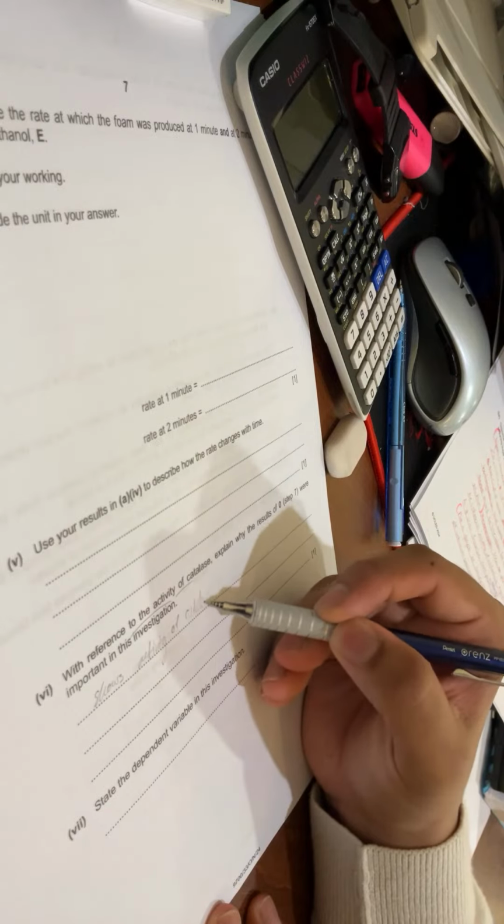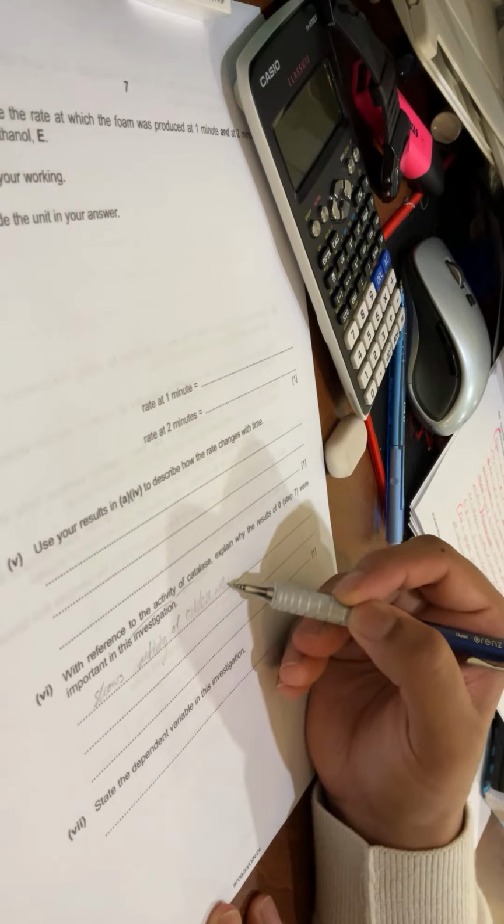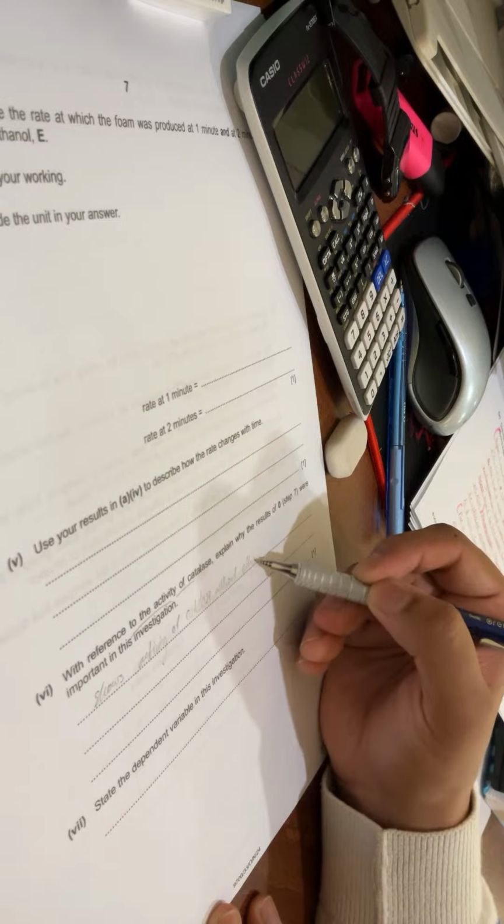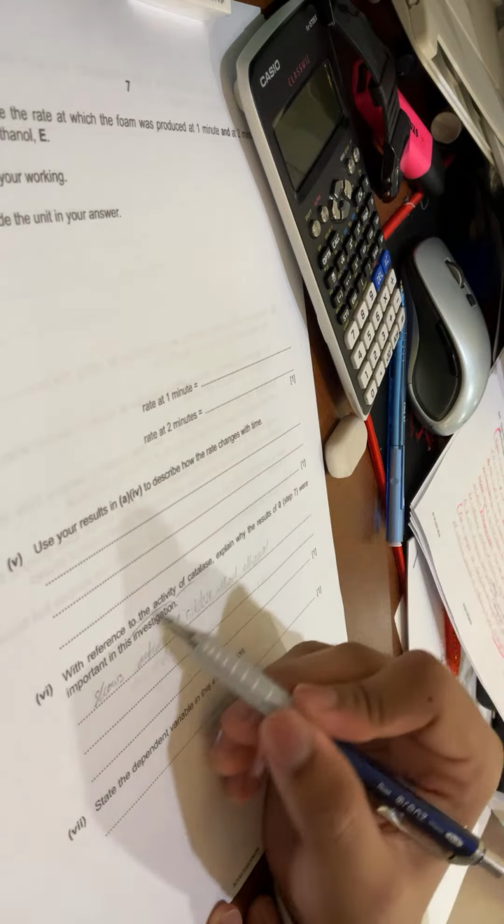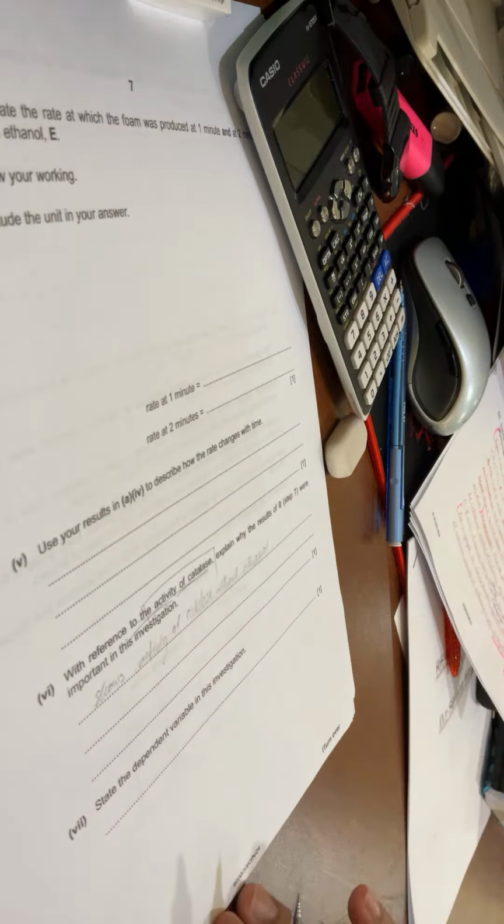You got to be careful with this. I have to say it shows the activity without any ethanol present.